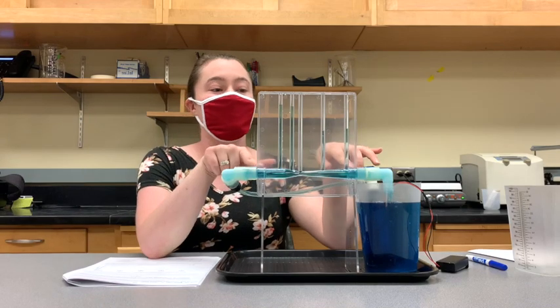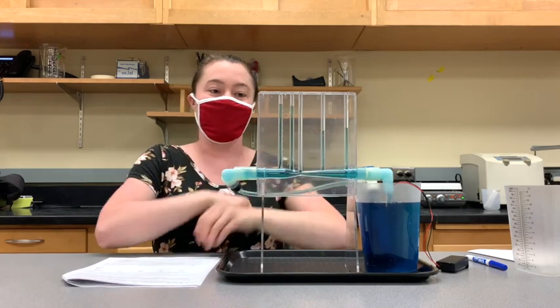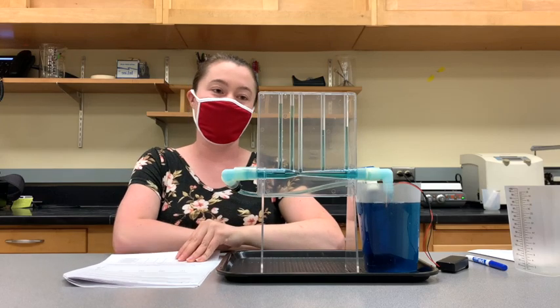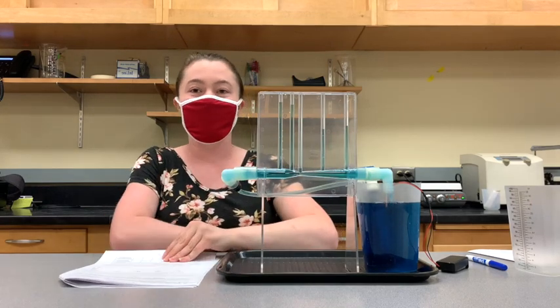Since the entrance and the exit of the Venturi meter have identical diameters, that means that the velocity at those points will be identical, even though the pressures aren't the same.